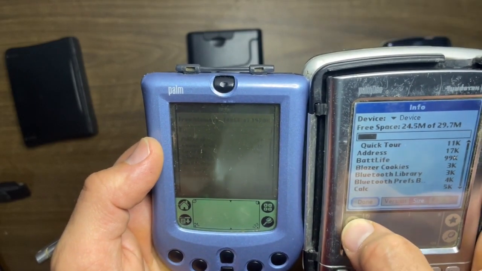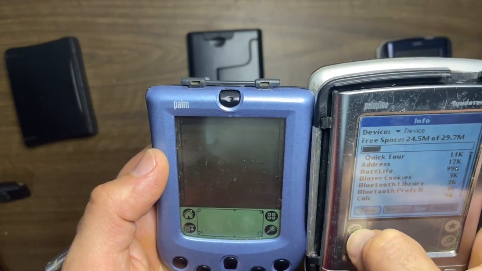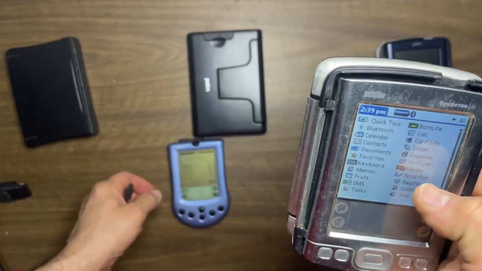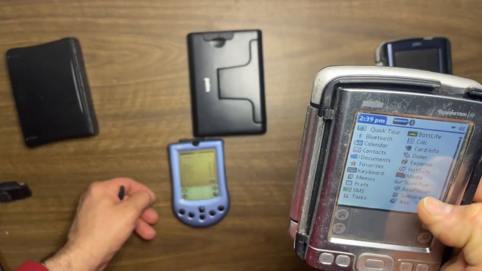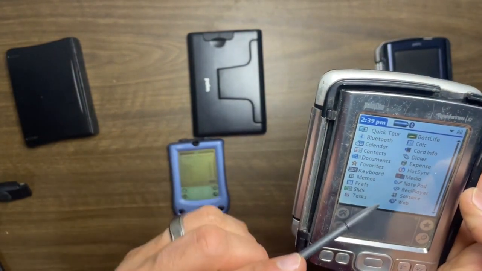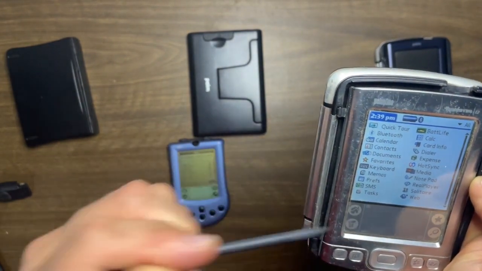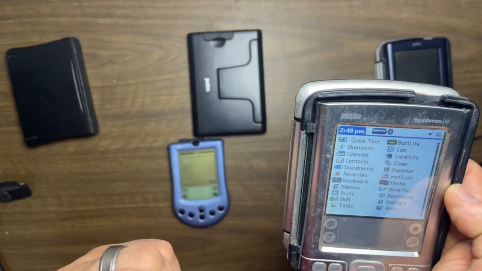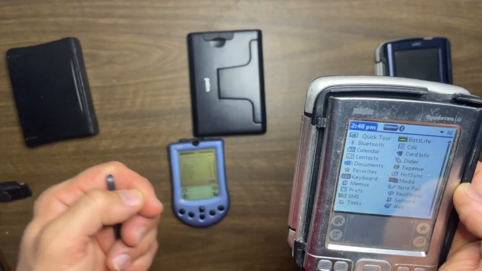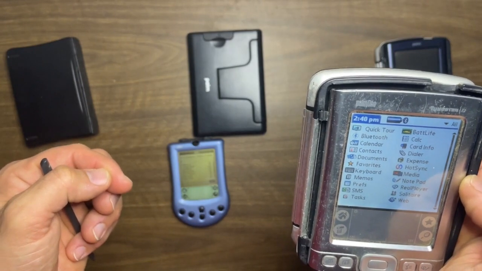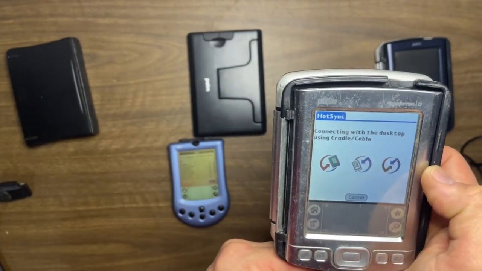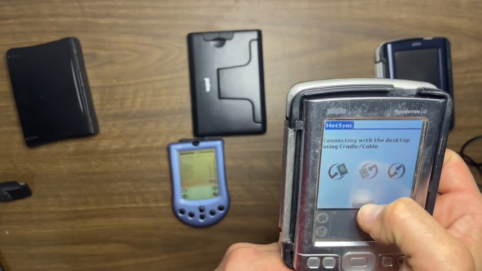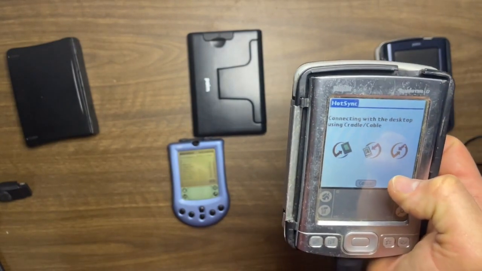Bluetooth supposedly works. I don't have proper Bluetooth headphones to test that theory yet. This came with media, notepad, real player. Real player, you had to use the desktop program to copy it over. Solitaire, I think I added. Battery life, I think I added. The hot sync button works, but I gotta figure out when I'm gonna hook it up to a computer. That'll be a future video.